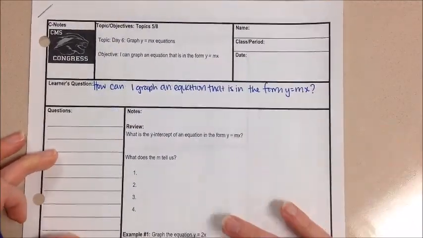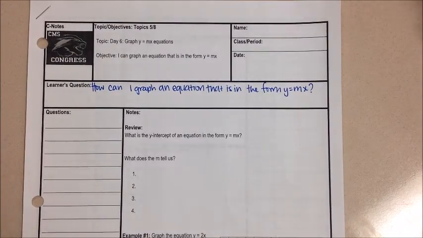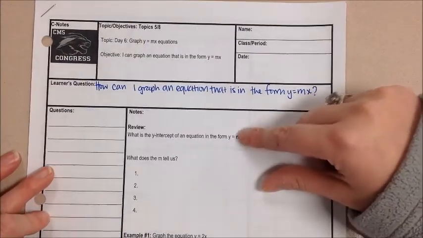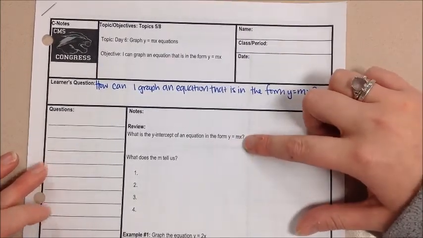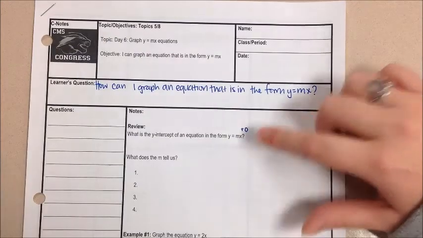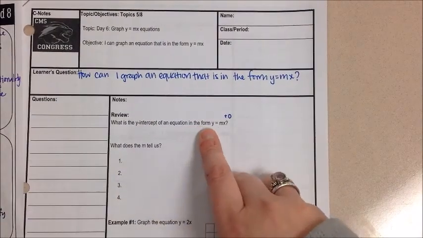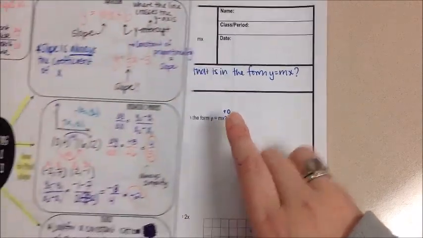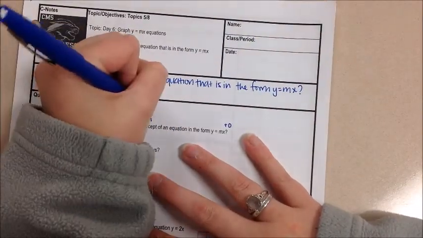Okay, so in order to graph, we have to review some things about that form, which we call slope-intercept form, but this one, remember, our y-intercept is just 0. But I'm going to go back to my slope notes, and I'm going to recall, it says, what is the y-intercept of an equation in the form y equals mx? Okay, so what is the y-intercept? Well, we have to remember what the y-intercept is. Okay, it's where the line crosses the y-axis. So I'm going to write that in.